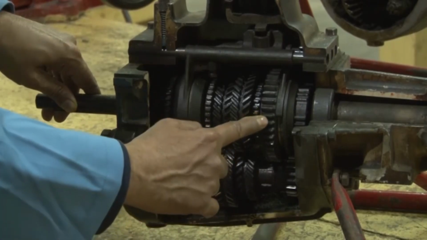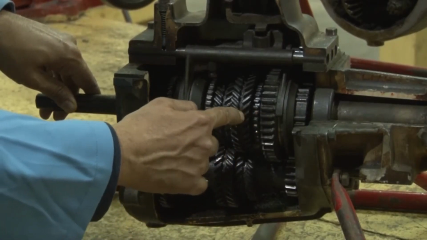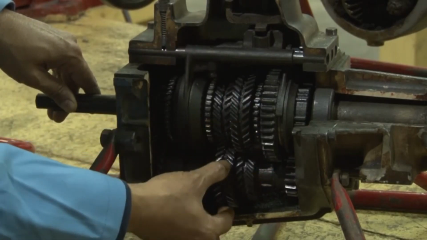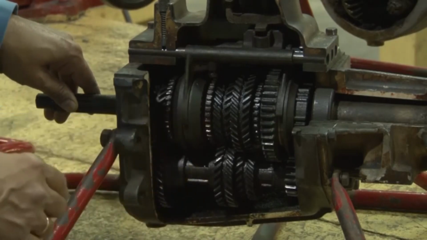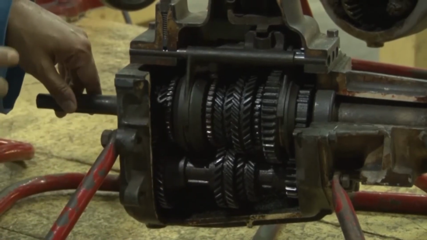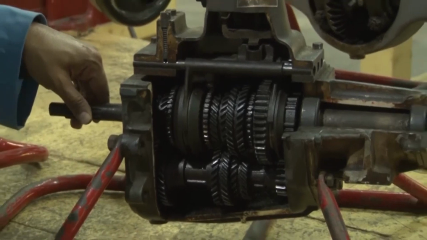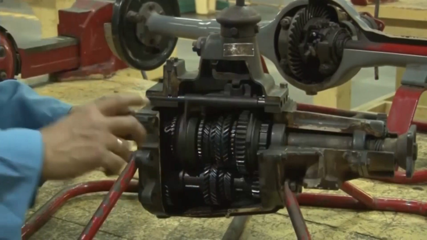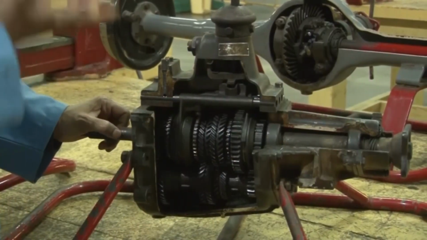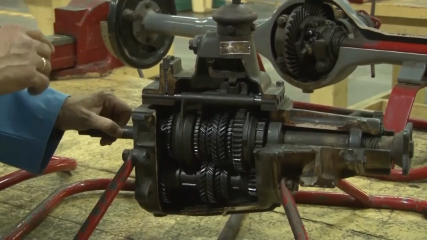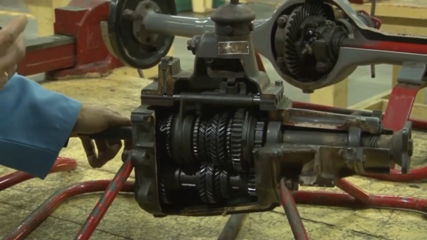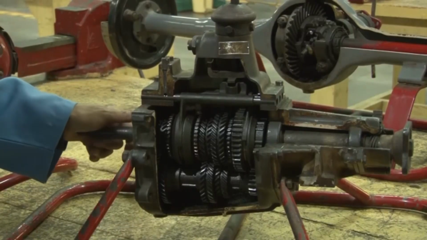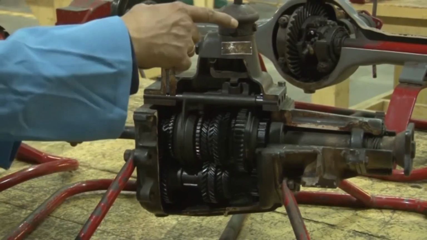These are the spur gears, these are the helical gears. And you can see that this is the bigger one, this is the smaller one, this is the bigger one, this is the smaller one. Depending on which gear is meshing with which one, you will get the transmission ratio. For example, if your input shaft is rotating and you want a higher rotation of the output shaft, in the case of higher gears, that is 4th gear or 5th gear, you want the output shaft to rotate at a faster rate than the input shaft.